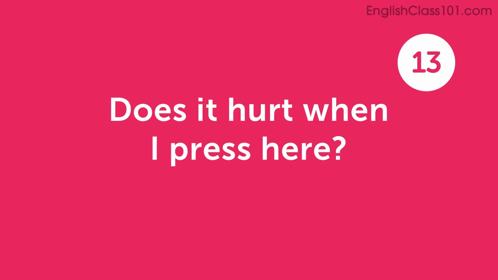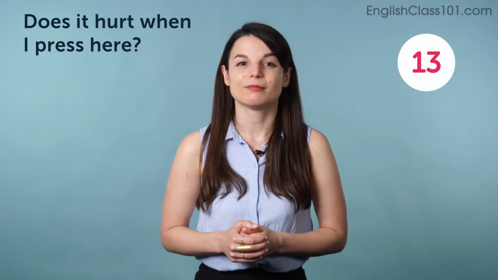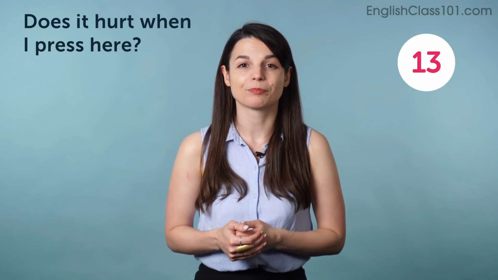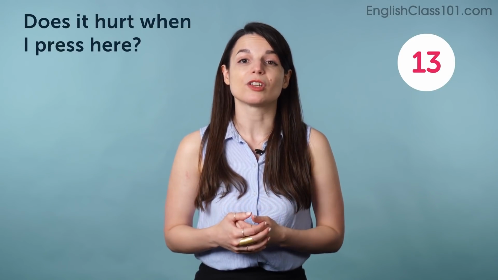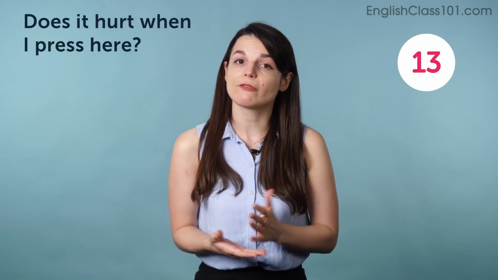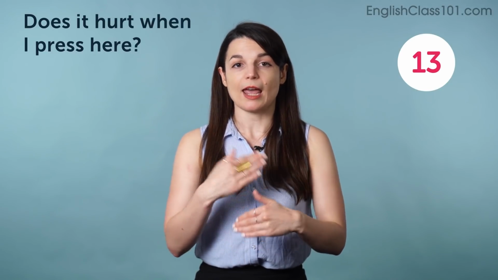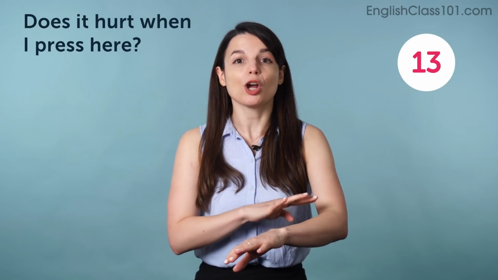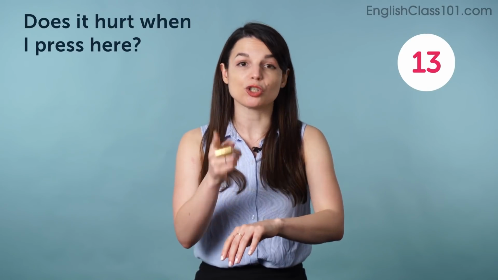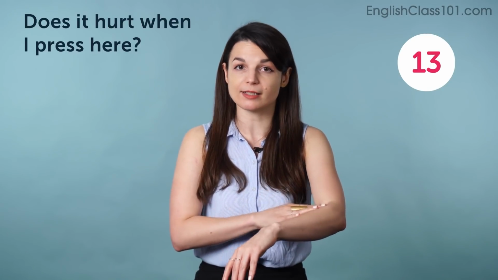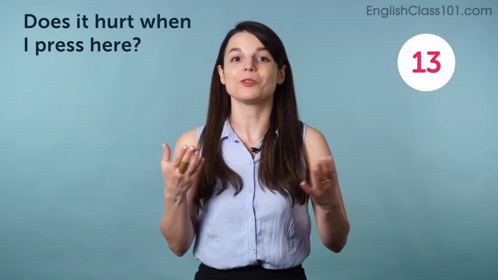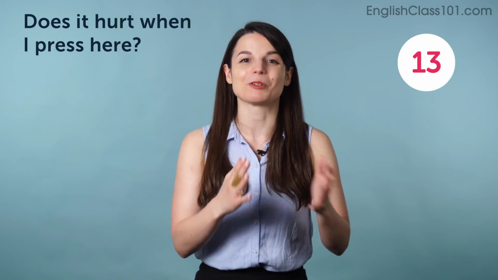Does it hurt when I press here? This is another question that will come from the doctor. During a physical examination, the doctor may touch parts of your body, and the doctor might ask you, does it hurt when I press here? Which means, do you feel pain when I press this spot on your body? So just answer yes or no to respond.